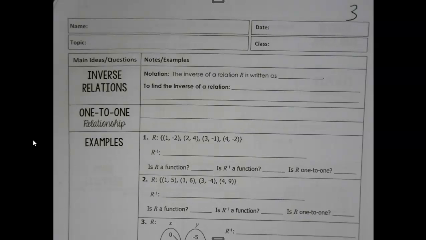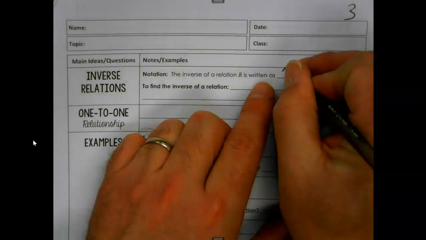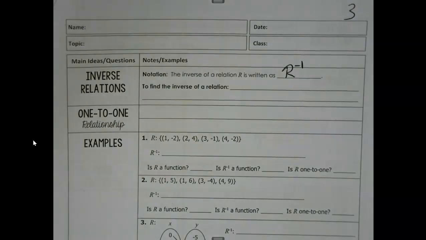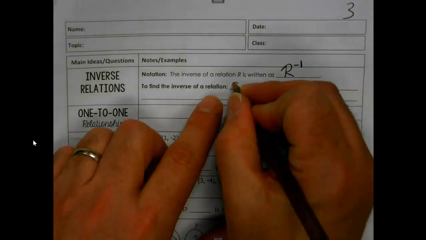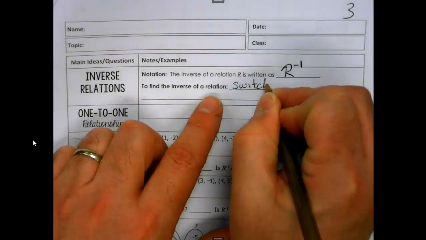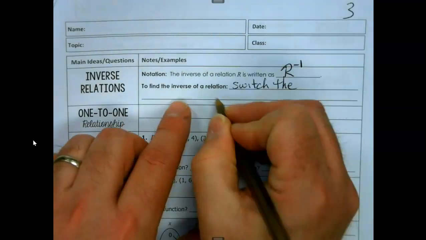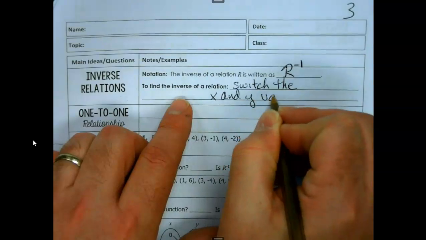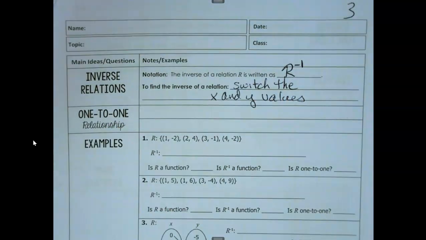So when we try to find an inverse of something, it has its own special notation, which is r to the negative first. Now, if you think about a negative exponent, it's like the flip. It's the opposite of what we've dealt with before. And so to find the inverse, all we have to do is switch the x and y values. That's it.